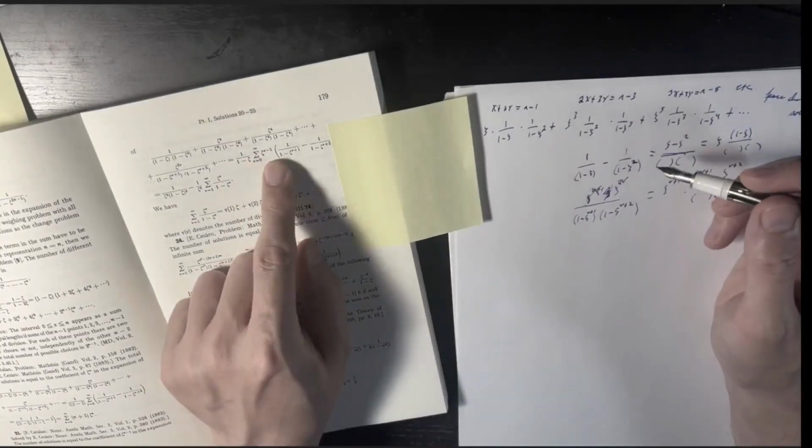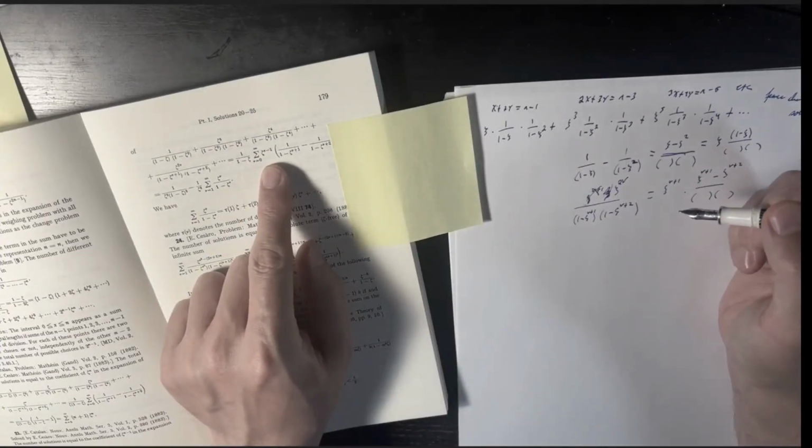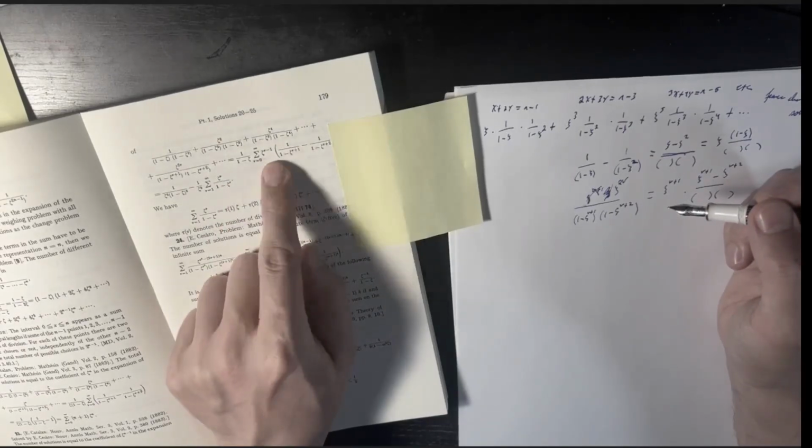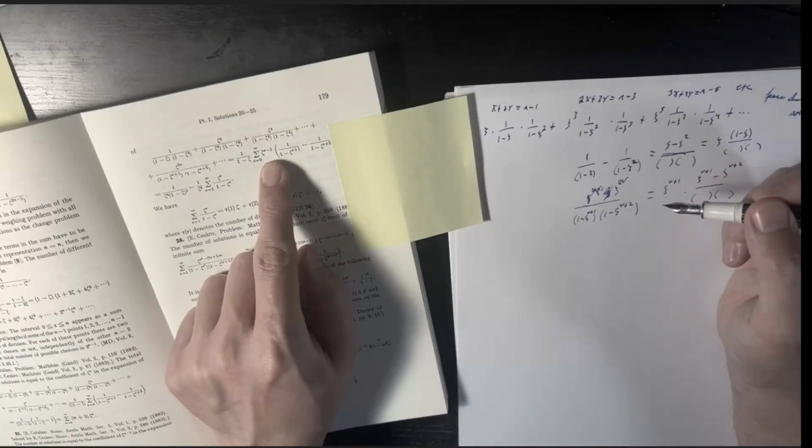He actually leaves zeta to the v minus 1 in front. So he is dividing by one of them, but he's also got a z to the v, or zeta to the v.